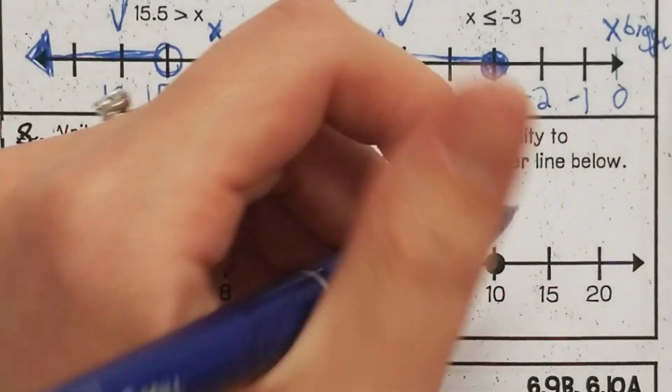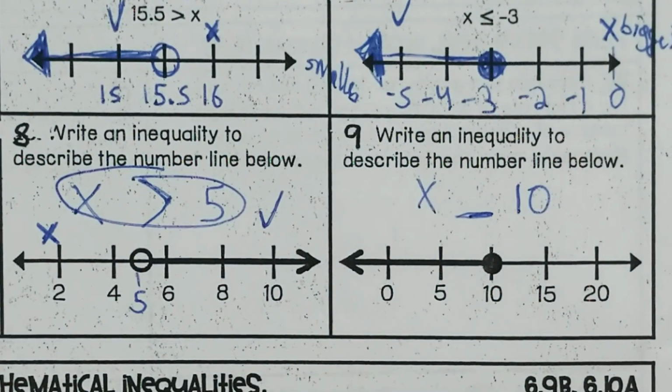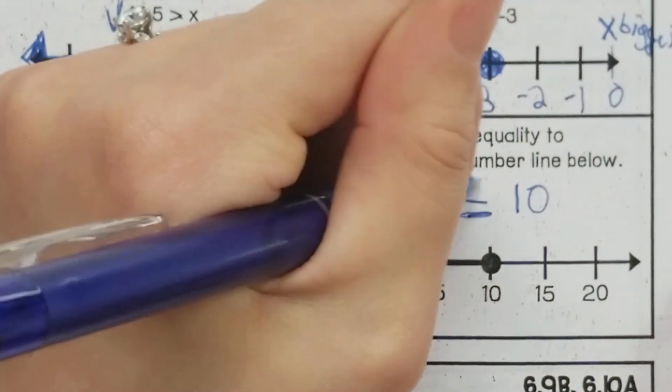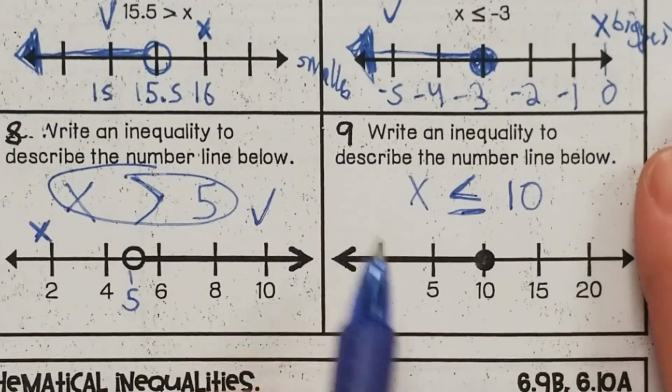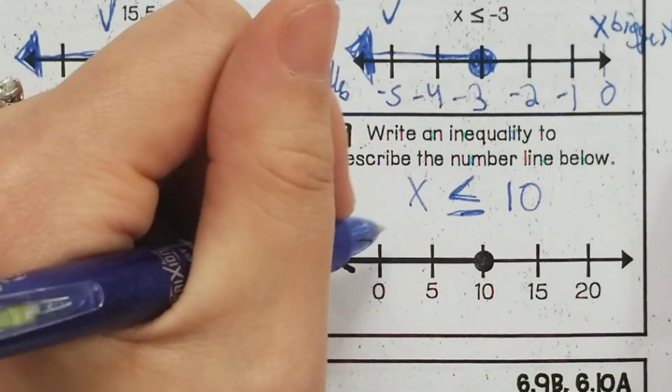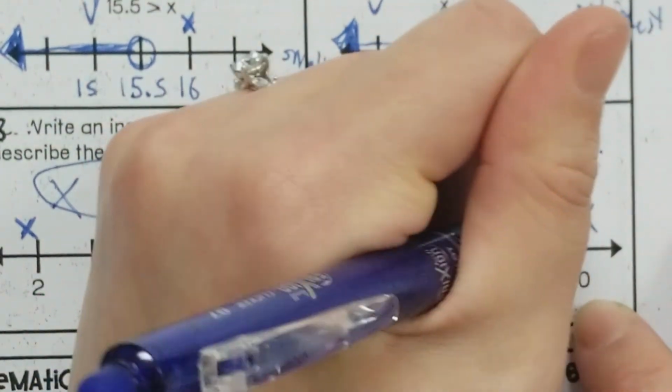Last but not least, we have a closed circle on 10, so we know it's an or equal to. And we can use the arrow trick, or we can say these are all numbers that are less than 10. Is 0 less than or equal to 10? Yes. Is 20 less than or equal to 10? No way.